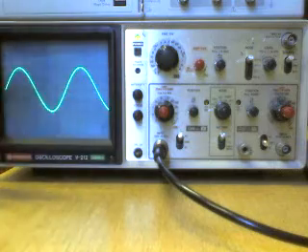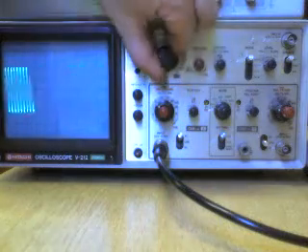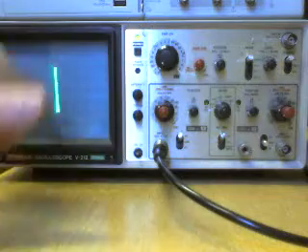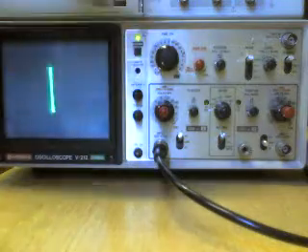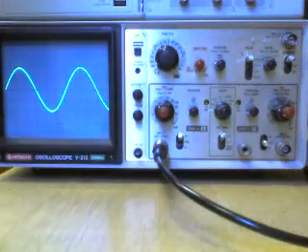This is actually still moving in time. If I change my time division back to the dot, you can see it's still moving in time, so it's sweeping up and down. It's moving in time, even though it does look nice and stable on the screen.